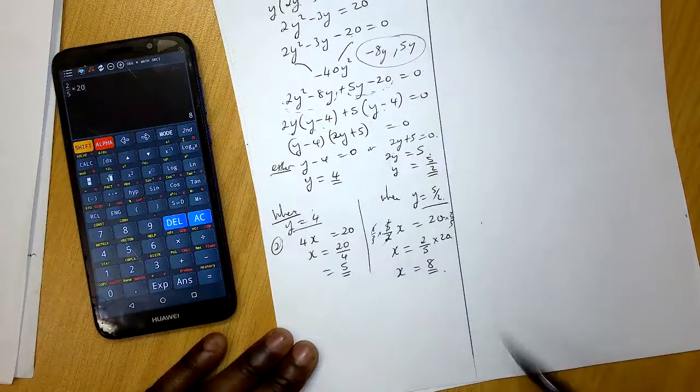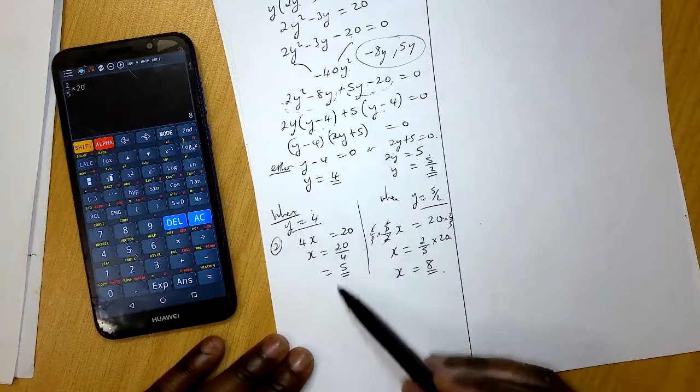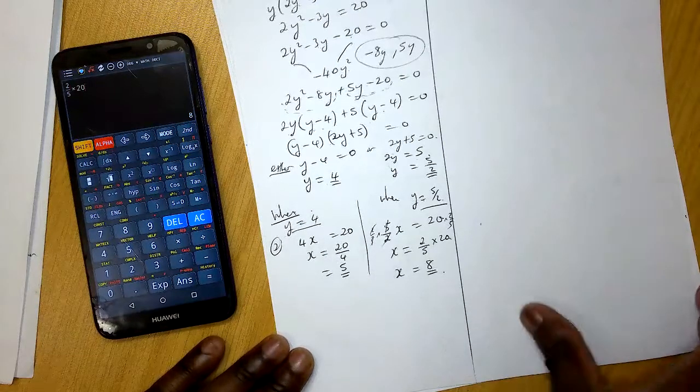So when y is equal to 5 over 2, x is equal to 8. When y is equal to 4, x is equal to 5. That's what you're supposed to know.